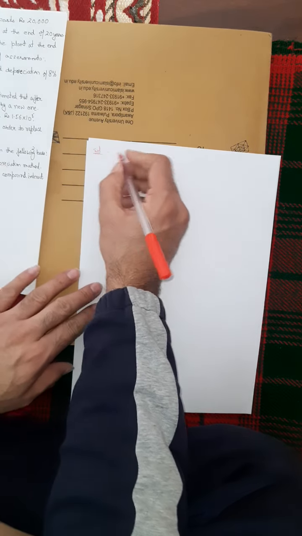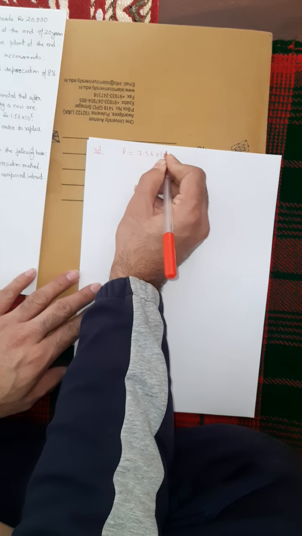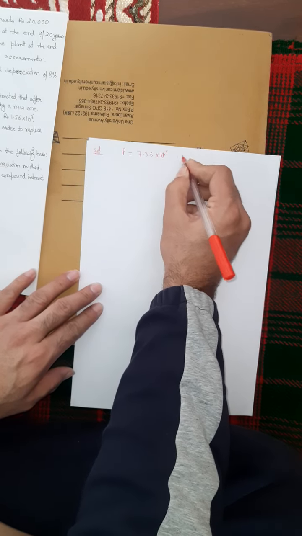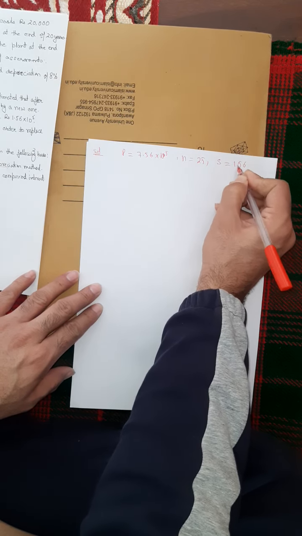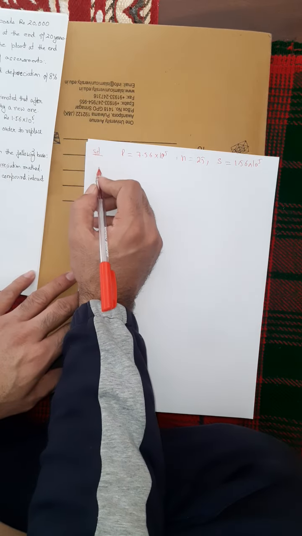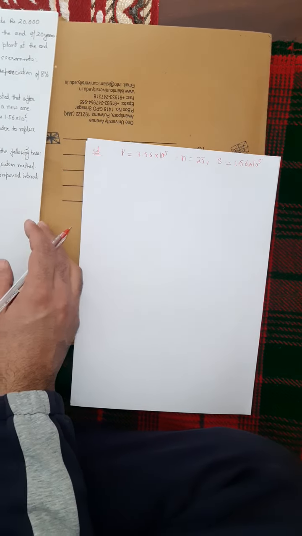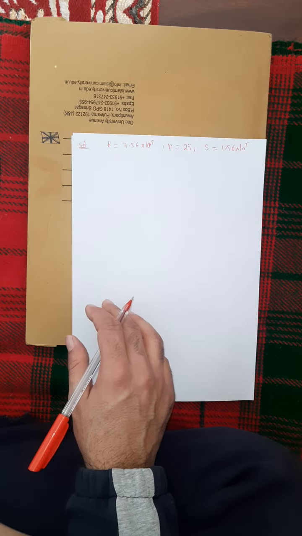Solution. P is given, 7.56 into 10 raised to the power 5. N is given, 25. S is given, 1.56 into 10 raised to the power 5. Okay. So let us calculate the first part. What annual deposit has to be made in order to replace the plant after 25 years.